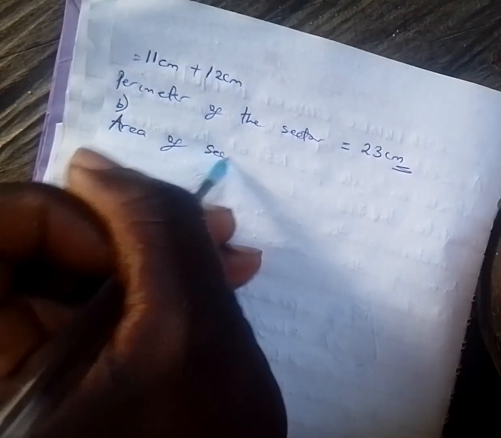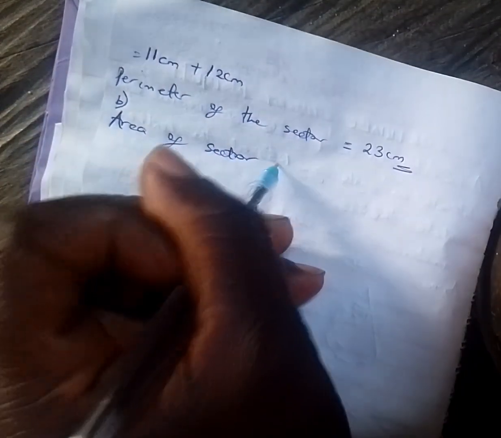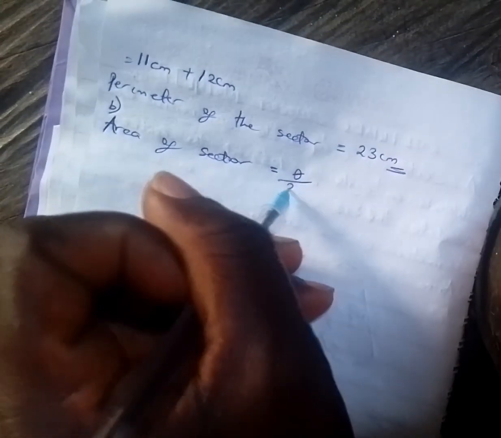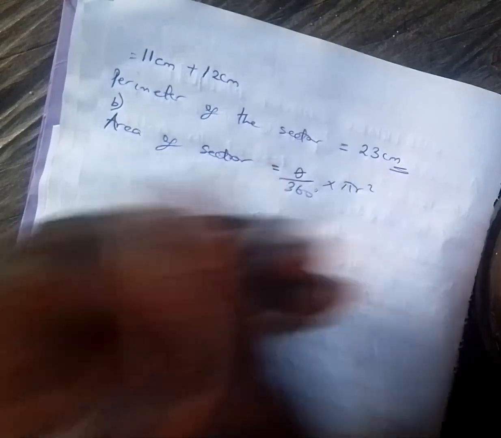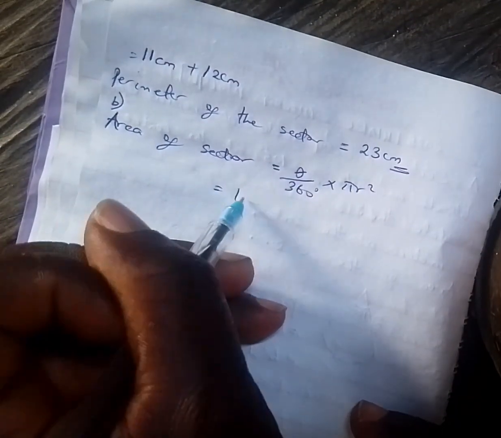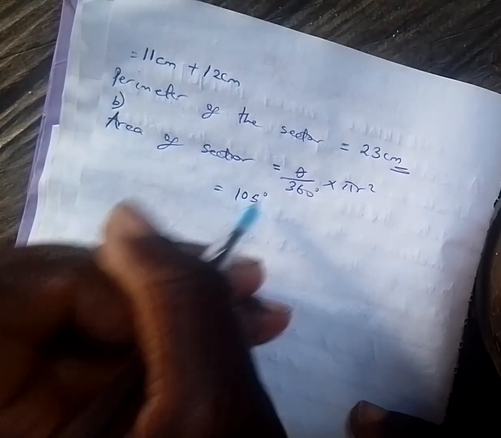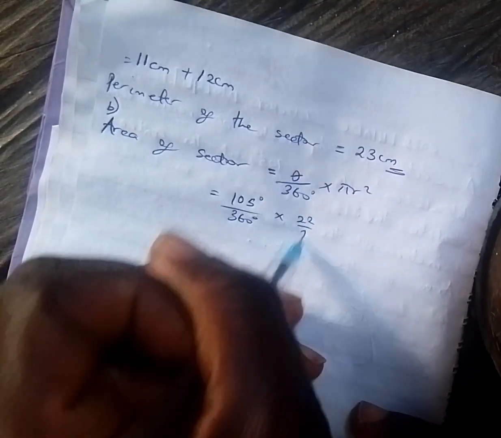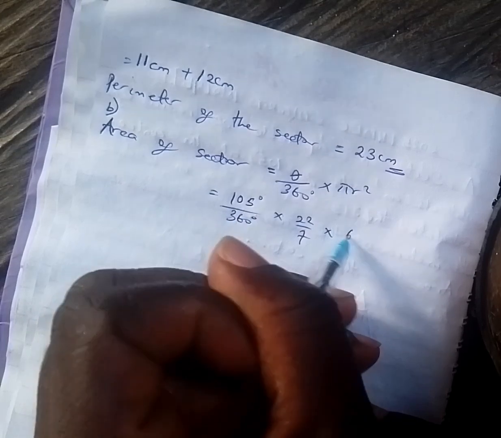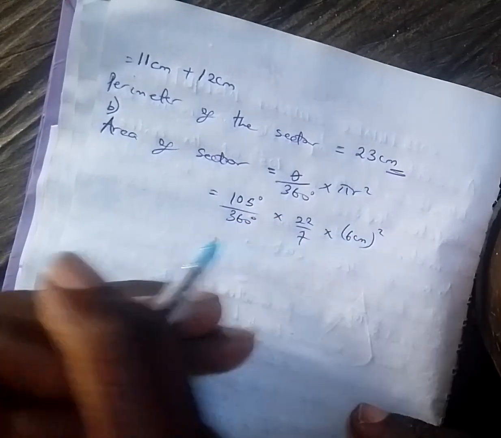Area of sector is theta over 360 degrees times pi r squared. Our theta we already know is 105 degrees, over 360 degrees, times 22 over 7 times the radius, which is 6 centimeters, squared.